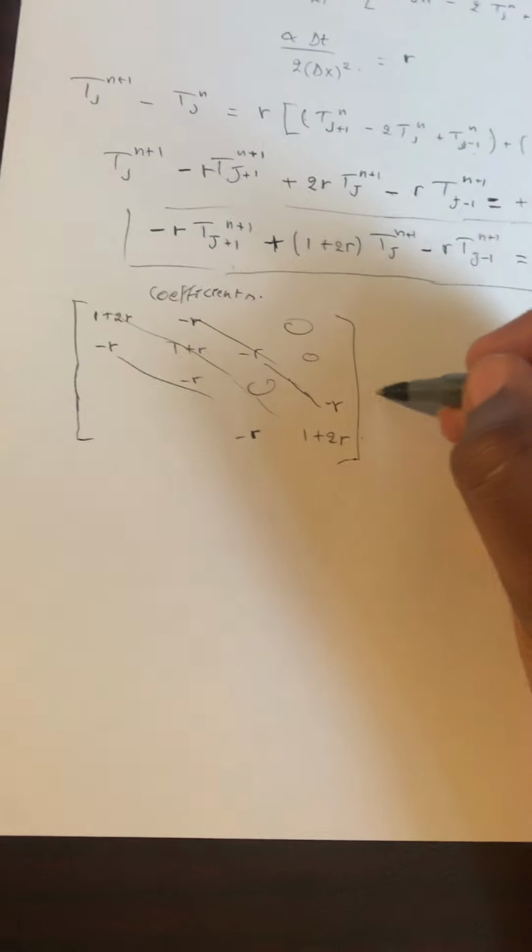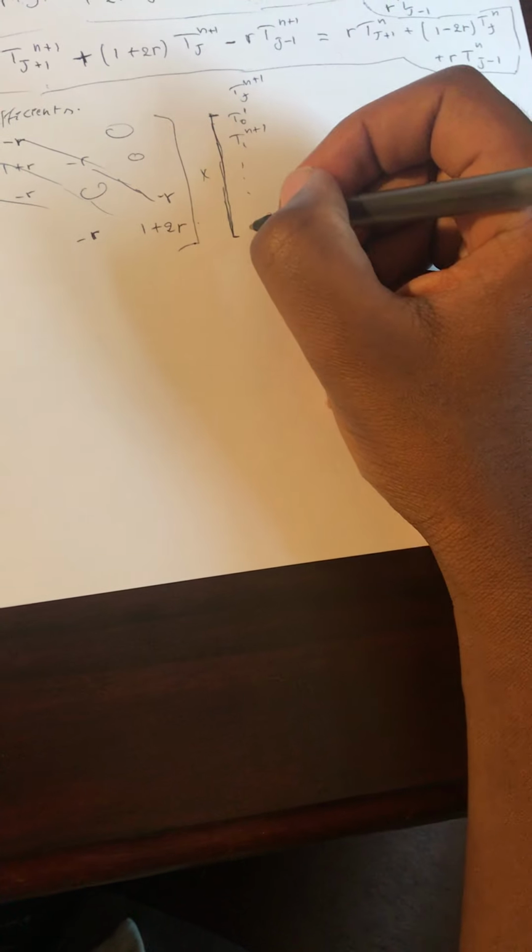The next thing, we're gonna multiply that by our knowns. So the T_j^{n+1}, okay, which the question asks to do from 0 to 50. So we're gonna have our first one is T0, and we're gonna have our second one, T1, keep going until we get to T49.